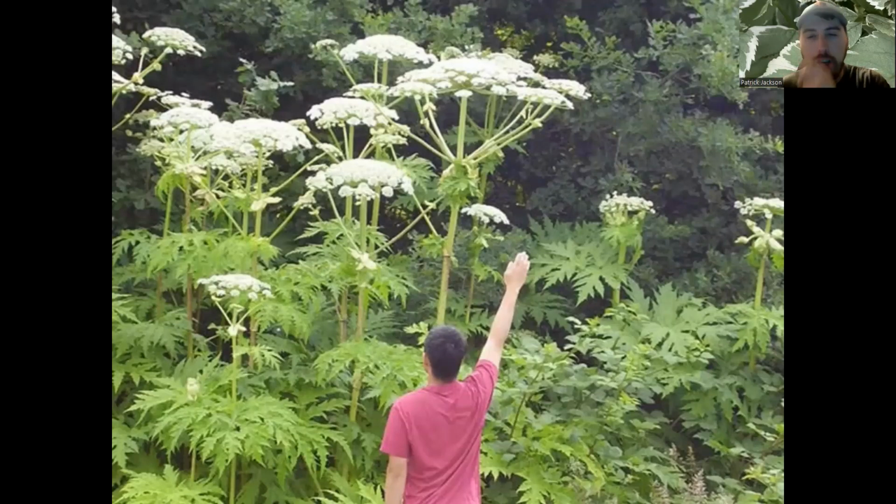Okay, so if you guessed giant hogweed, you are correct. This one is giant hogweed. You can see how big the umbel flowers are at the top here. Certainly a lot taller than this man. And you can see the really heavily serrated leaves. So those are both great ID features. And you can also actually see in this picture that there is purplish spotting on the stem as well.